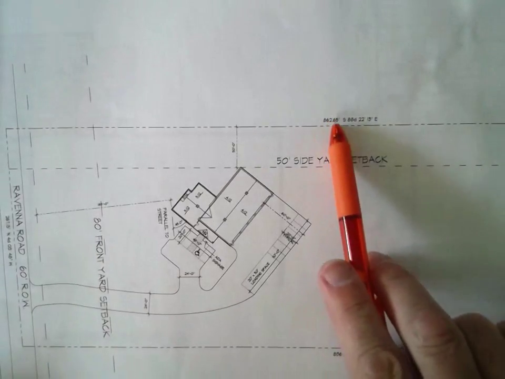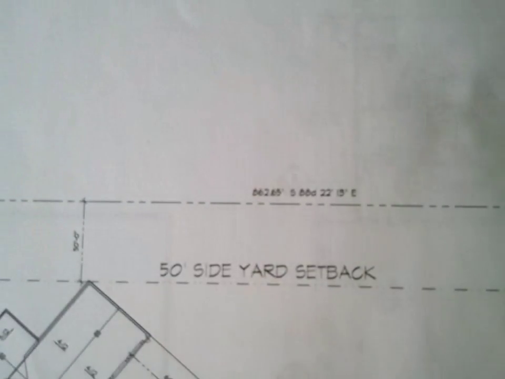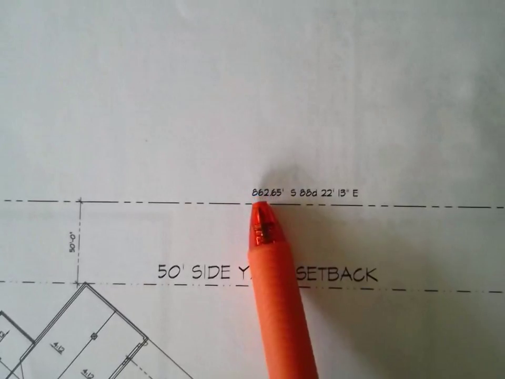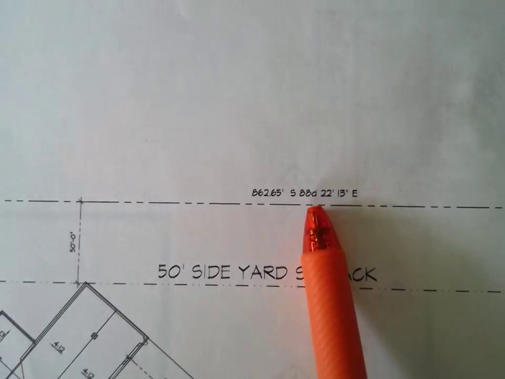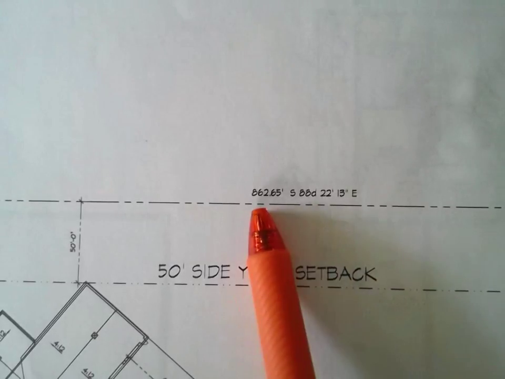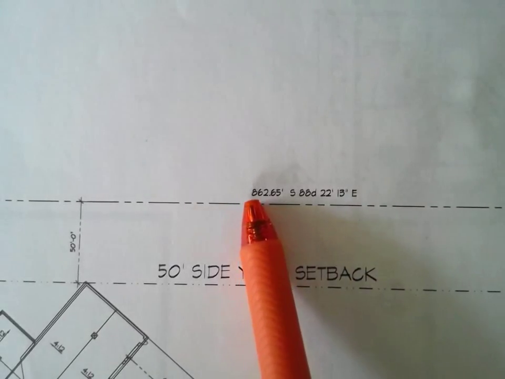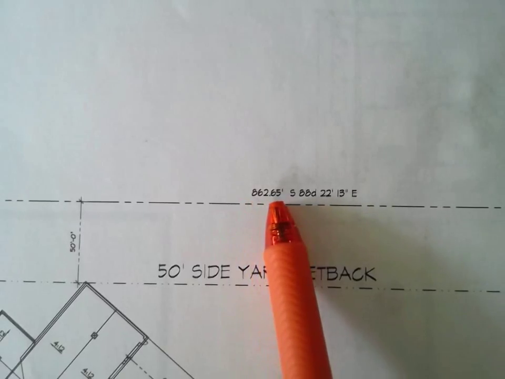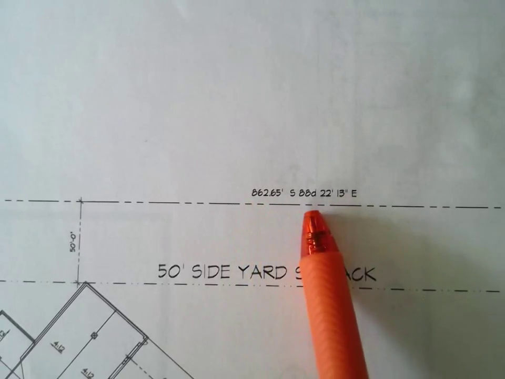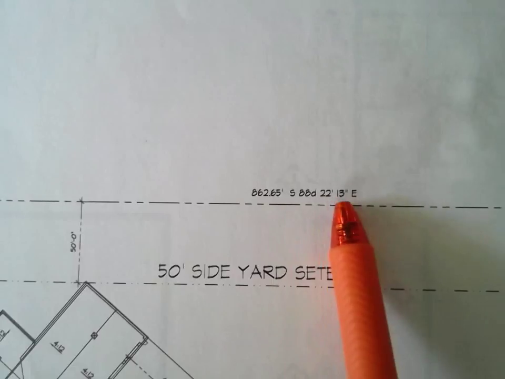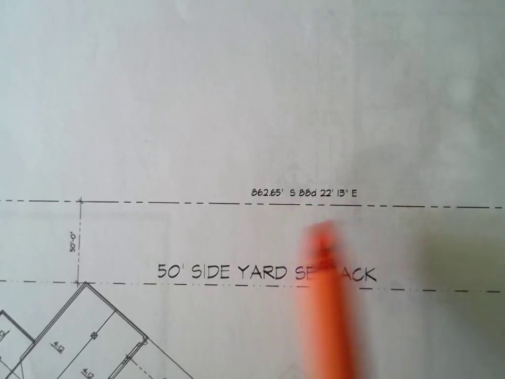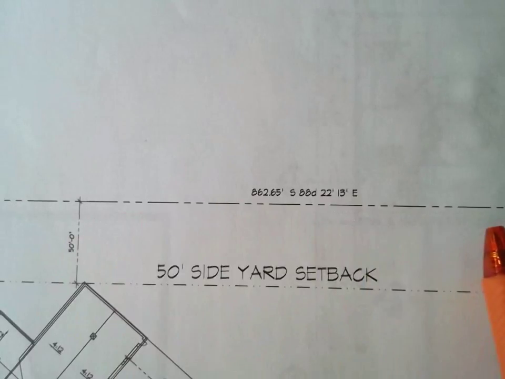Also, for each property line, you will see 2 sets of numbers. The first number is the distance in decimal feet for the length of the property line. The second number is a bearing direction set by the surveyor who surveyed the property. In the case of this property line, it has a length of 862.65 feet, but it has a bearing direction, meaning from the south you will go 88 degrees, 22 minutes, 13 seconds towards east. So this property line runs in a southeast direction.